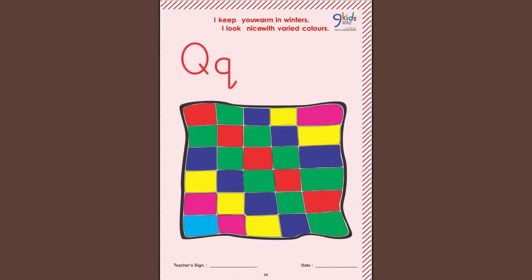In the second worksheet, which alphabet is this? Yes, Q. And which picture is this? It is a quilt. Quilt matlab razai jo hum winters mein use karte hain. I have colored my quilt with different colors.